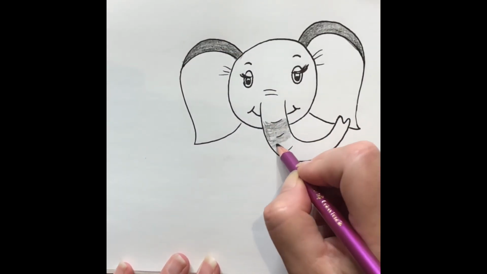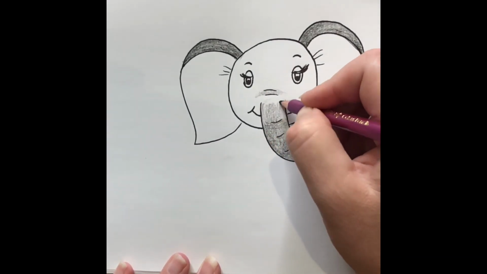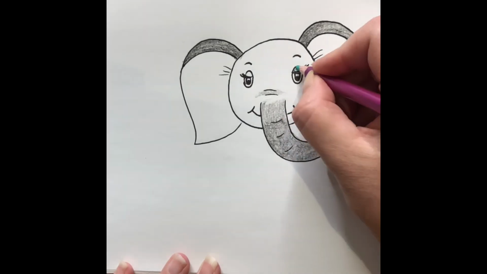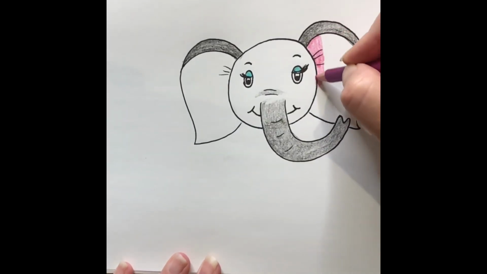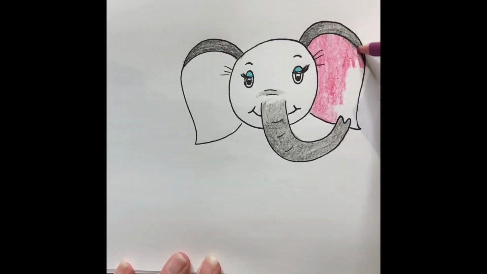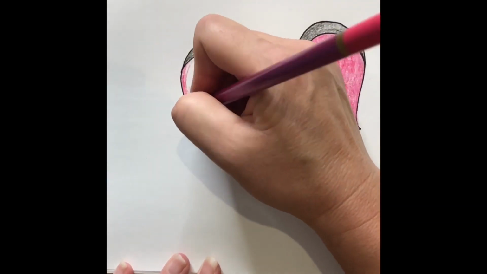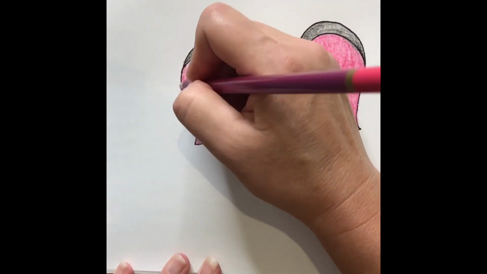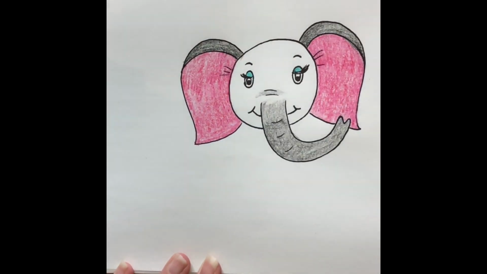So I'm just using a black pencil here really lightly because I don't have a nice grey pencil at the moment. And I'm just going to colour in his trunk and the top of his ears. Let's give him some green eyes and some lovely pink on the inside of his ears. And there you have your happy little elephant.